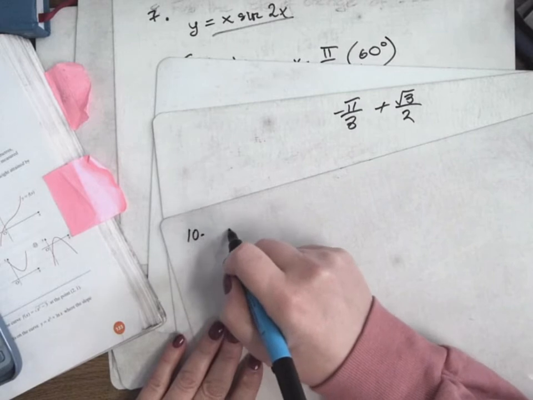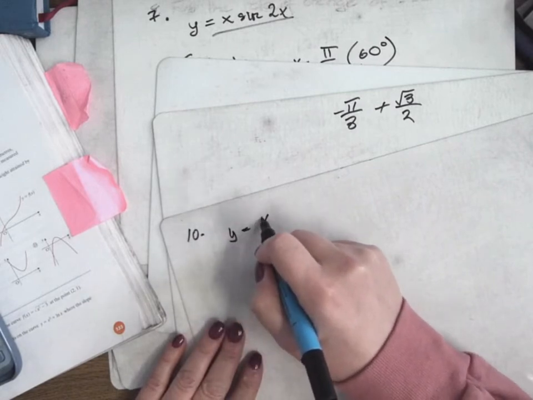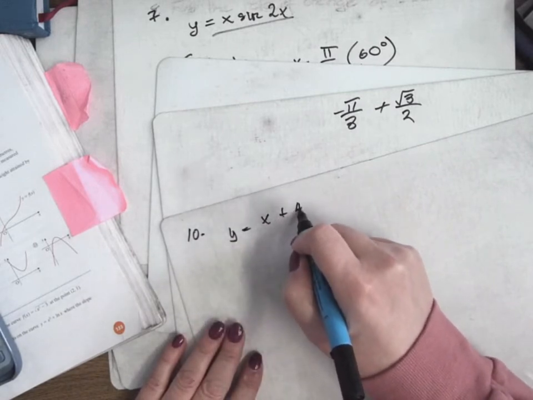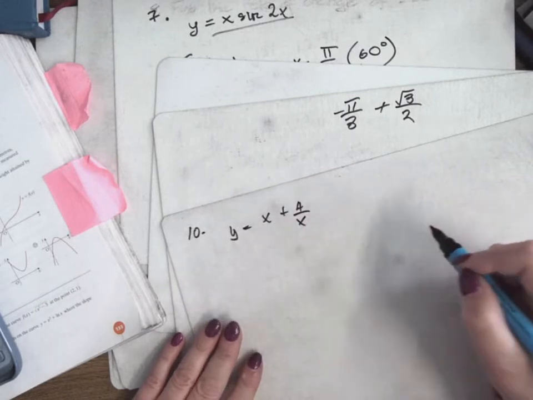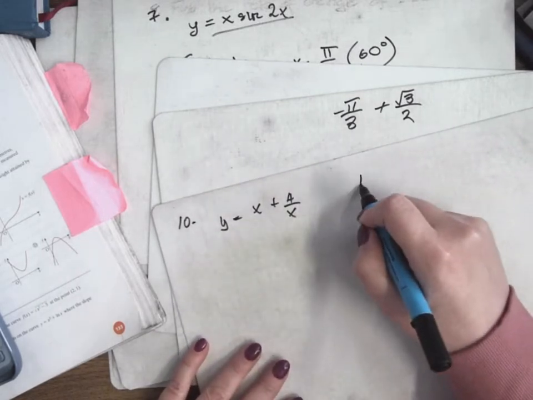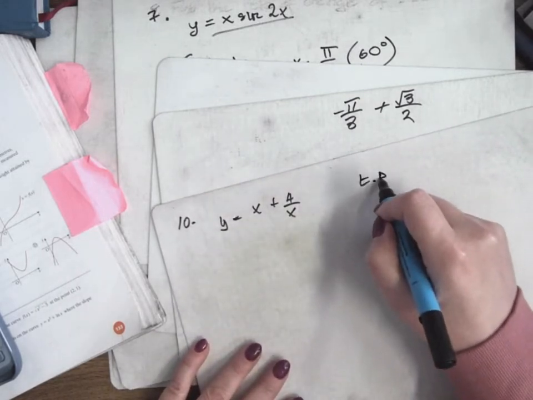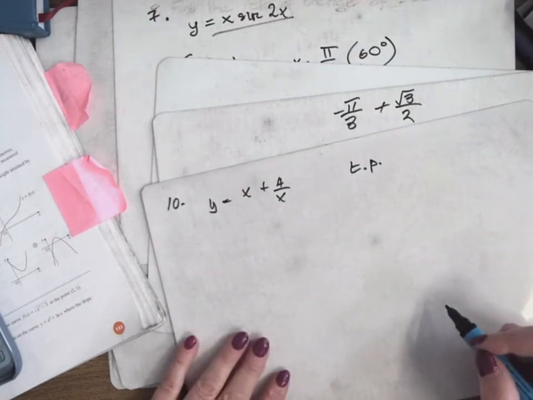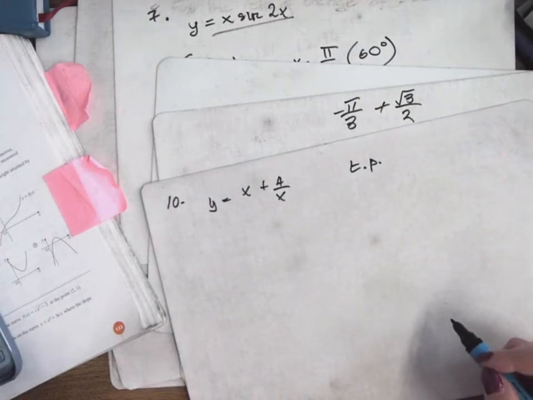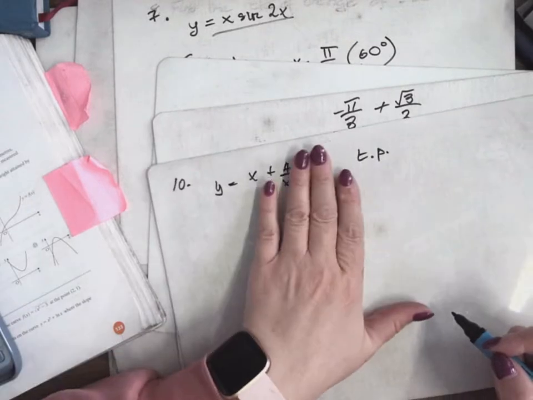The equation of a curve is y equals x plus 4 over x. Show that (2, 4) is the minimum turning point. I'm looking to find the turning points, and that's 11, right? Okay, thank you.